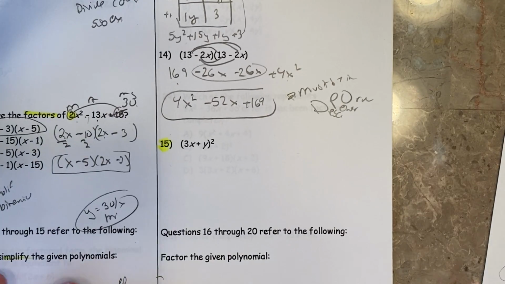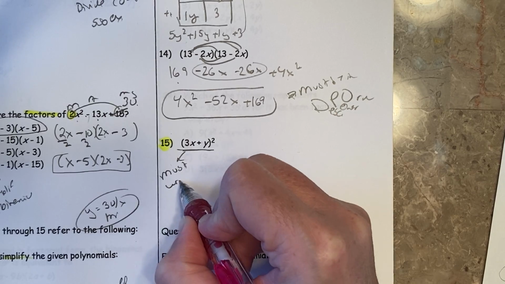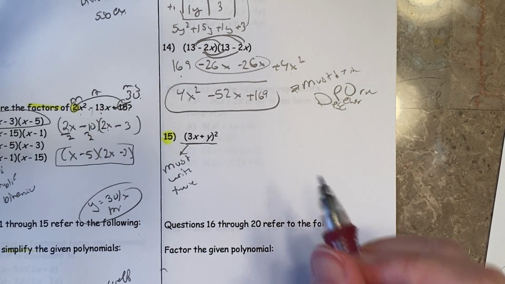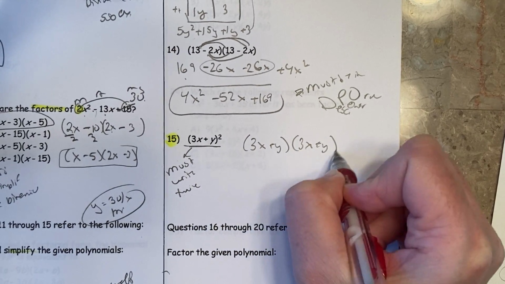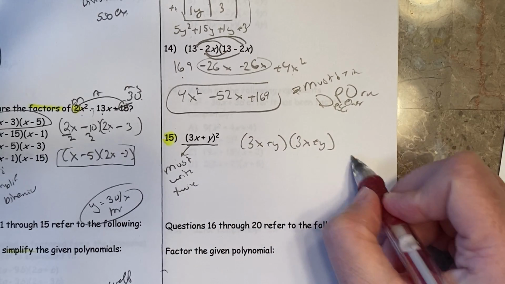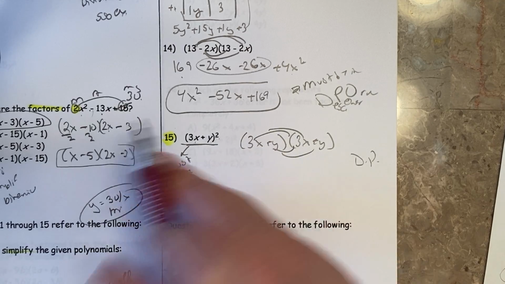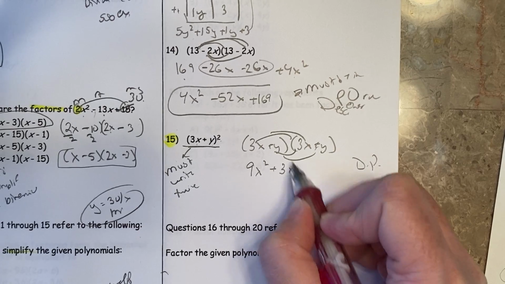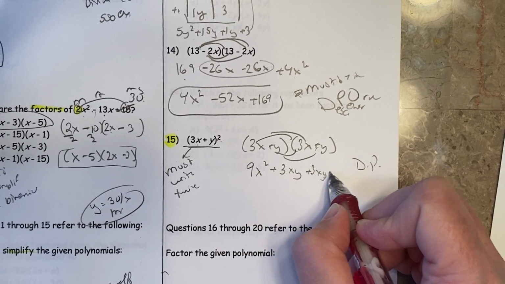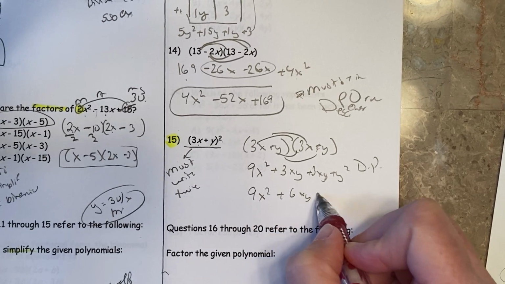All right, then you got 15. I'm going to highlight 15 because this is the one that I'm going to put on a lot of my tests and the Regents loves. You have to take this and you have to know that you must write it twice, okay? So 3x plus y and 3x plus y, all right? And then you're going to do your double distribution, okay? But you have to write it twice. You can't just take 3x and square it and then y squared. That is not what you are doing. All right, so 9x squared, 3xy, 3xy again, and y squared. So 9x squared, 6xy, and y squared.